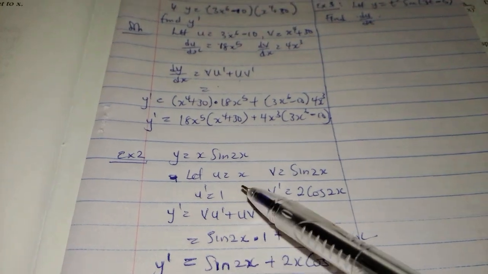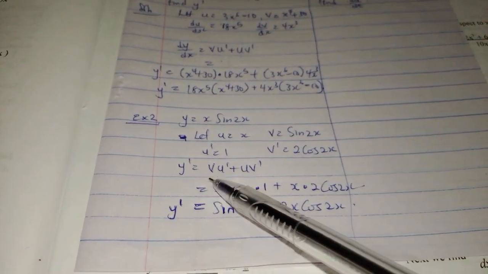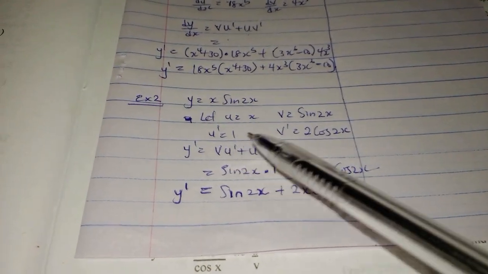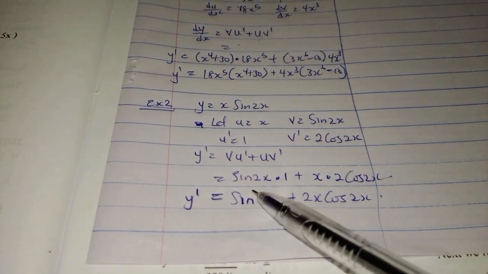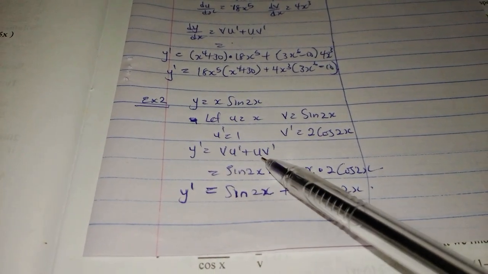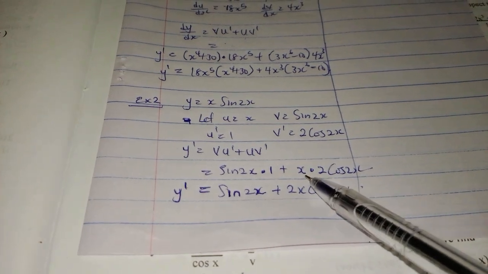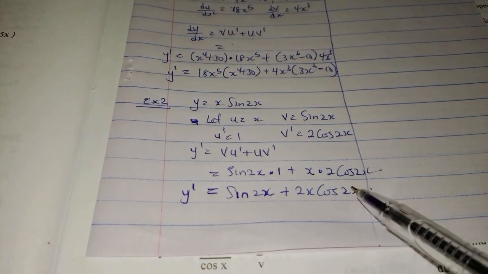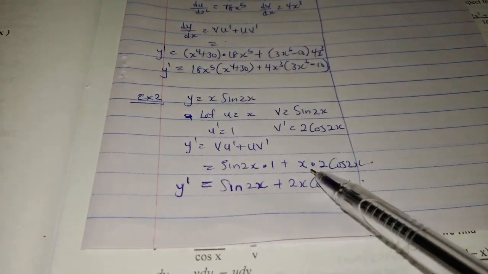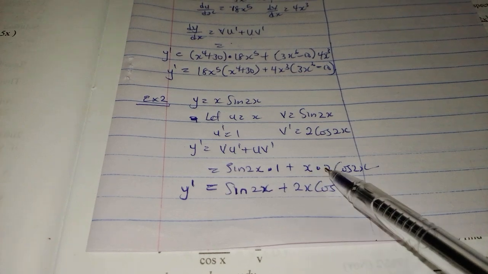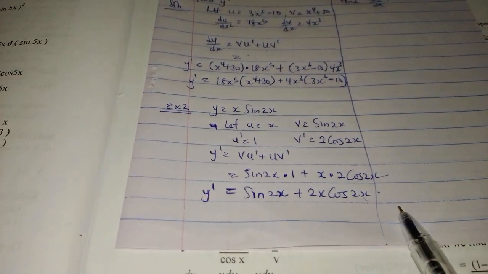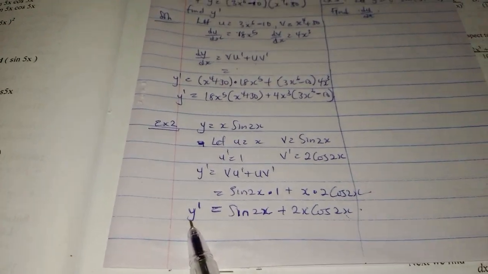The formula is y prime equals v u prime plus u v prime. Your v is sine 2x, your u prime is 1, so that's sine 2x times 1, plus u, which is x, times v prime, which is 2 cos 2x. When you multiply them together, you have sine 2x plus 2x cos 2x, which gives us your final answer for y prime.